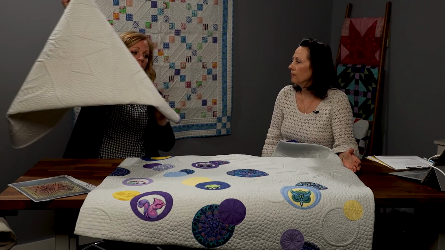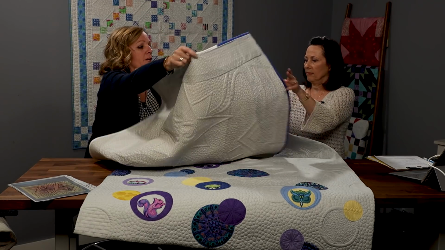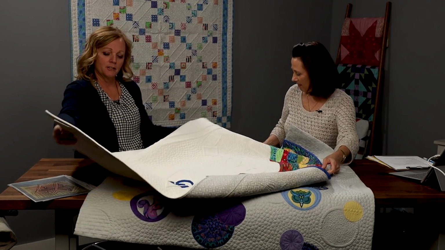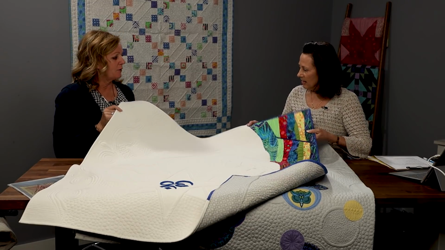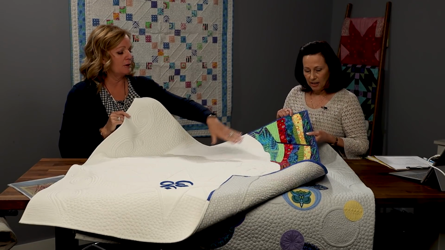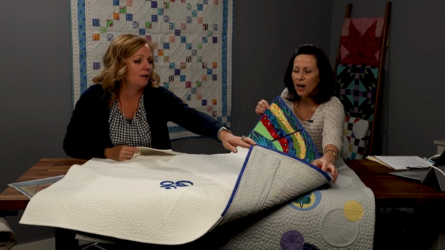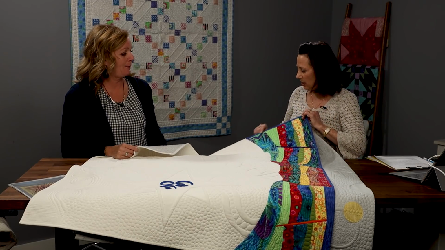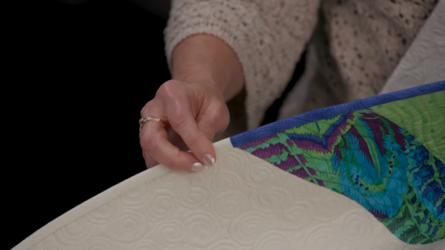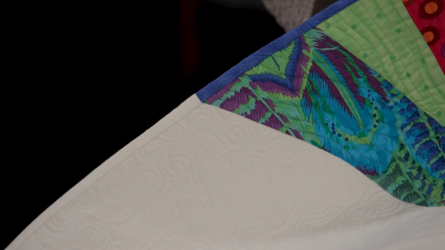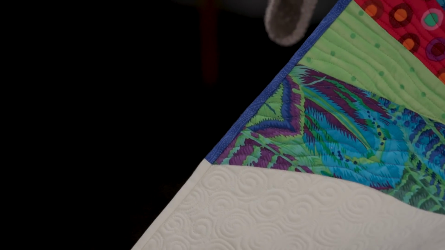But I want to show this one too. It's a really unique binding. I love what you did on this binding because she put white all around the white, and then a colored binding just around the colored section. Exactly. So I just kind of had to measure and try to figure out how long I needed for all of this to be. I love these new ideas. That's awesome. Yeah, so that was kind of fun.